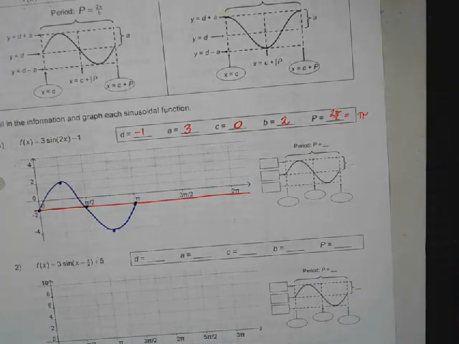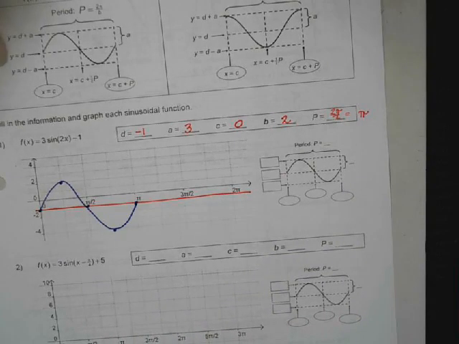Does that make sense? And you can repeat it over and over and over again if you want to. Is everybody okay? All right, so let's look at the next one.